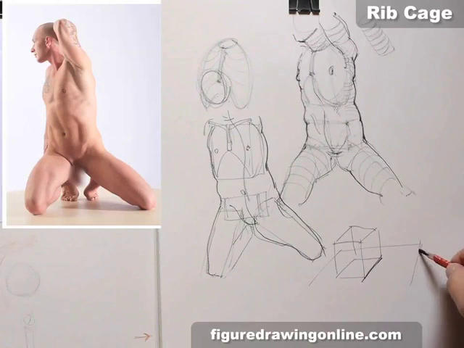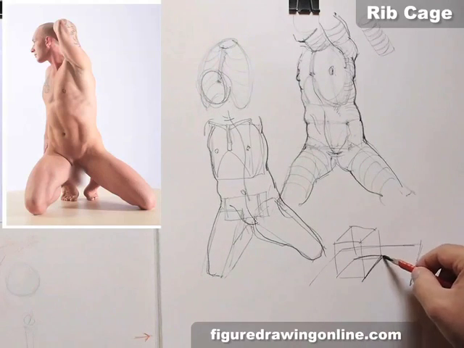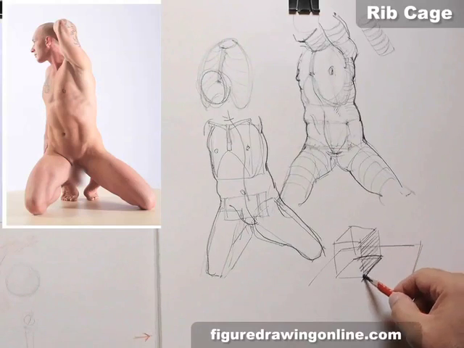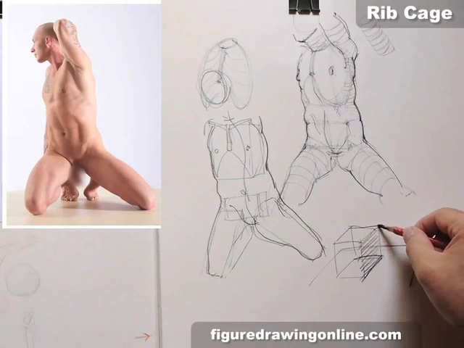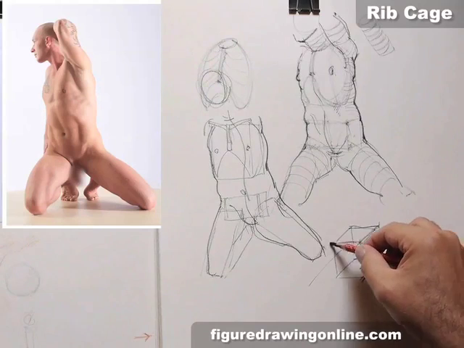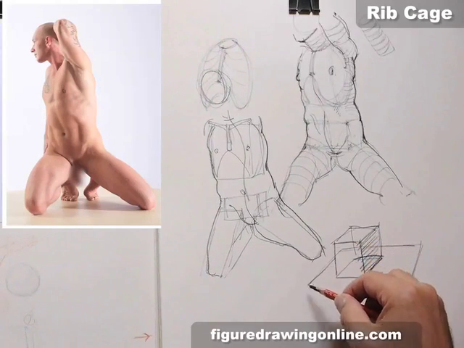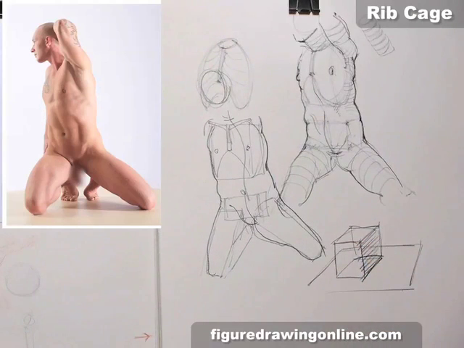You can follow that with that. You can put it in perspective fairly easily, and that's at the heart. That's the key to figure drawing, to break down the complex shapes into more manageable forms that you can indicate on your sheet of paper.